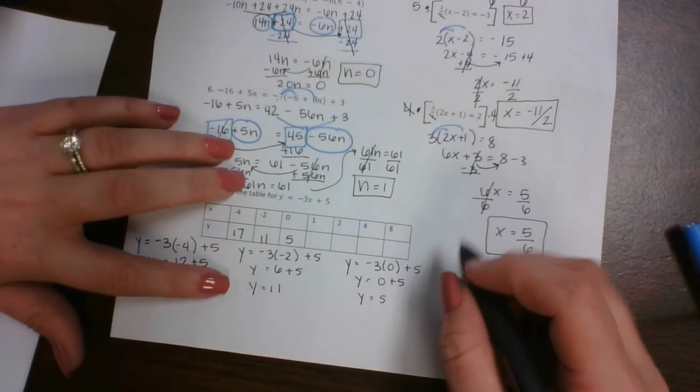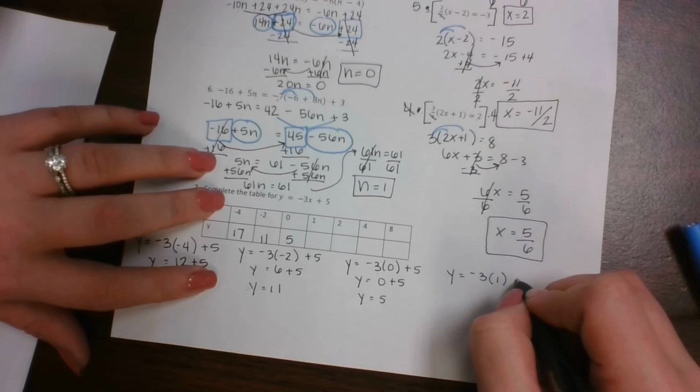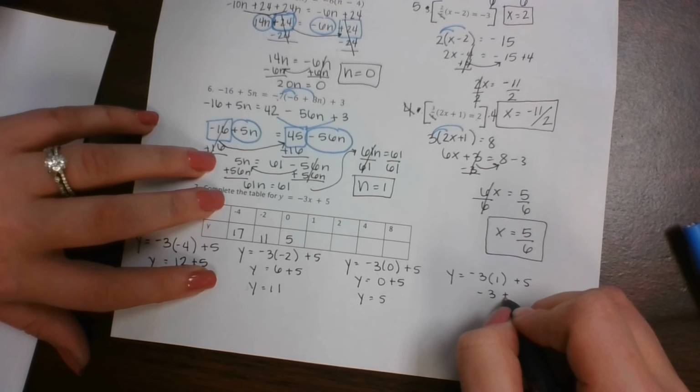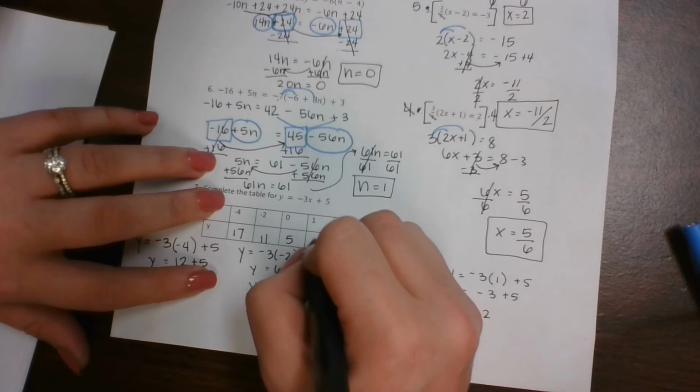All right, let's try when x is 1. Y equals negative 3 times 1 plus 5. Well, negative 3 plus 5 will be a positive 2.